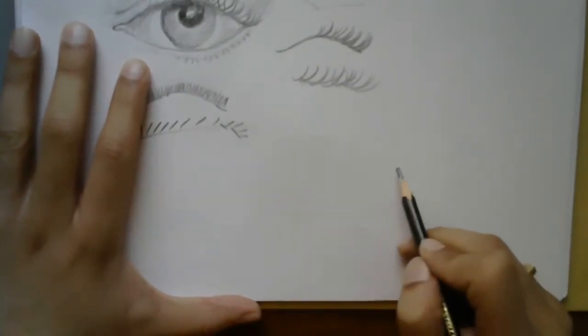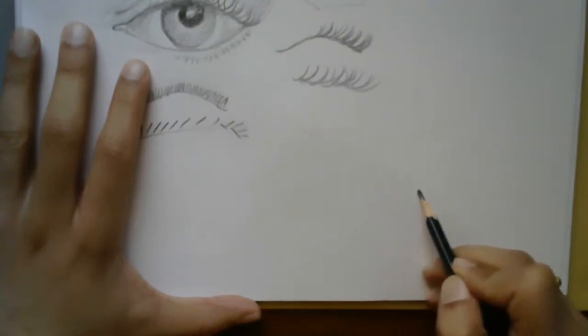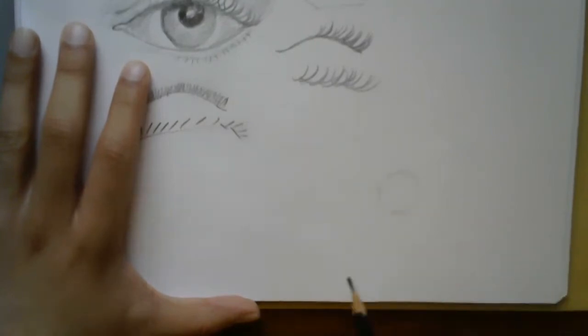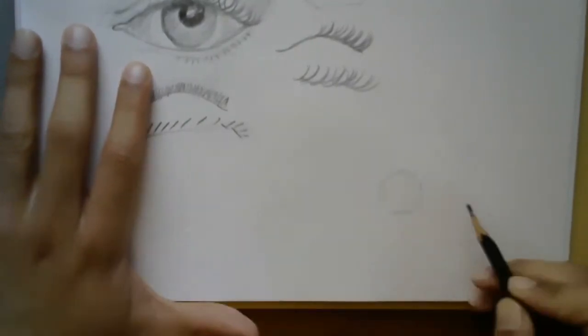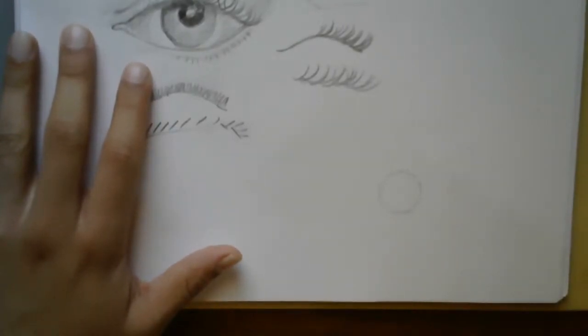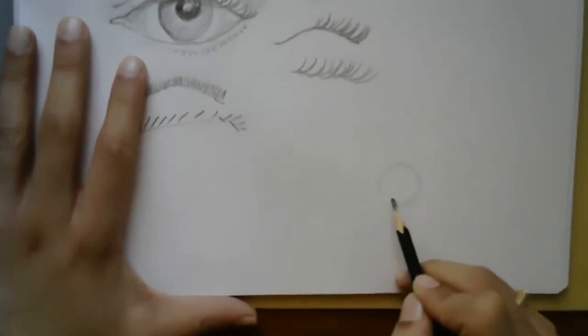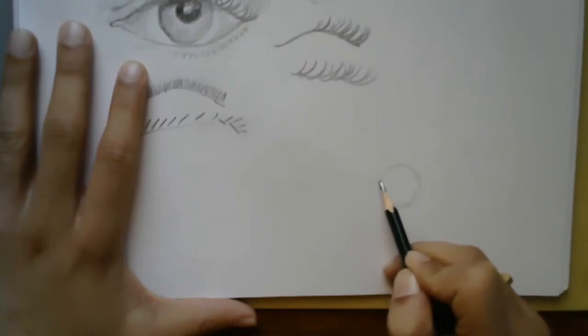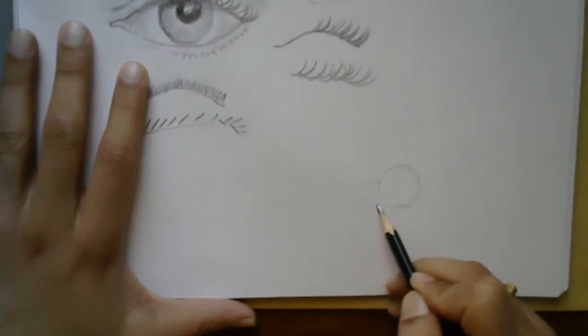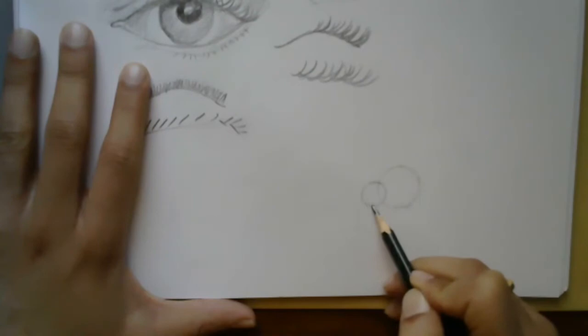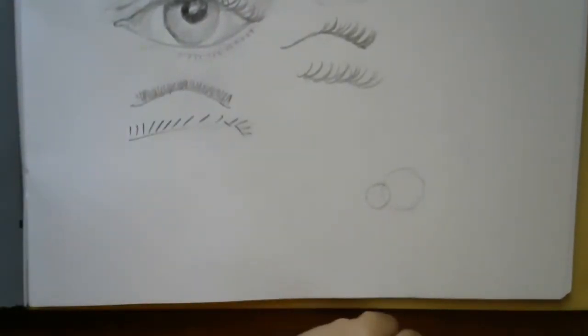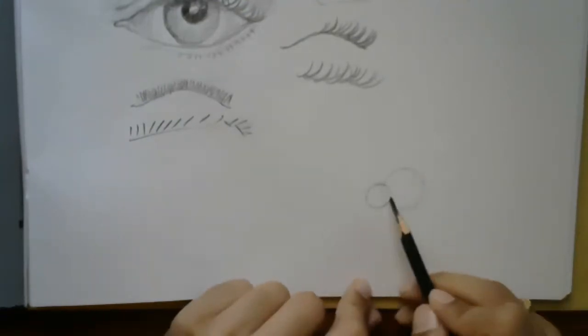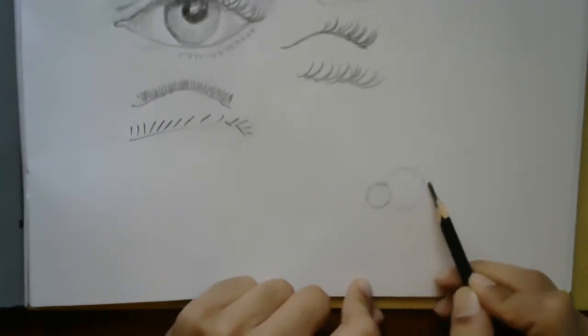As a first step, draw a small circle. Very light. Just notice how light I am drawing. I'm not drawing dark right now. The next step is to draw a smaller circle, somewhere from this height, intersecting the bigger circle, something like this. So now there is a smaller circle and a bigger circle, with the smaller circle intersecting the bigger one.